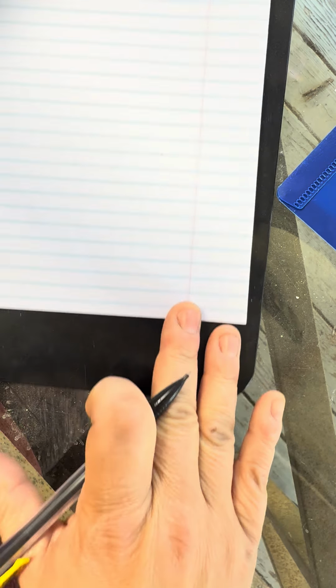3 more problems on this part of Study Guide 1. Okay, we're going to go ahead and solve problem number 10, 11, and 12.